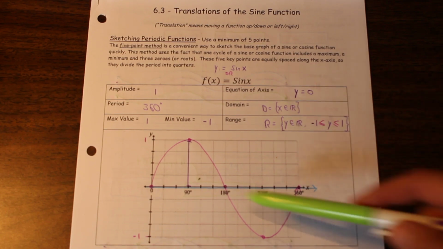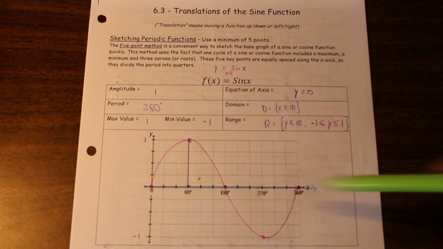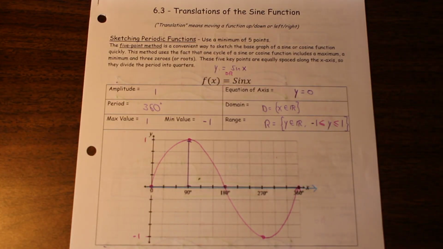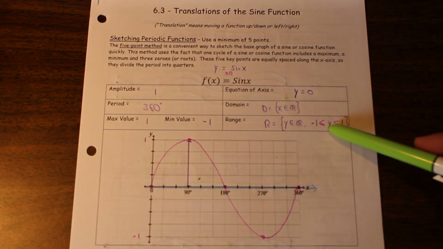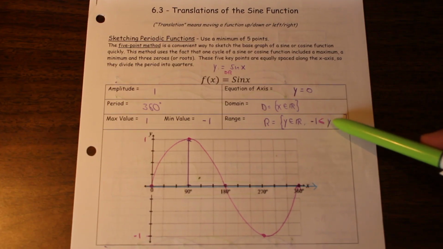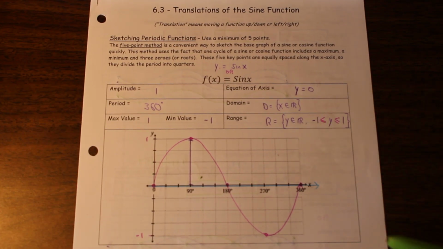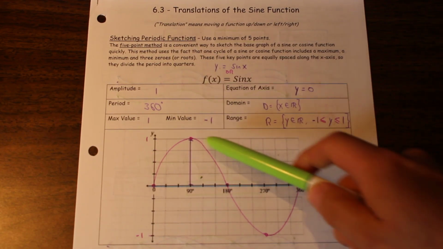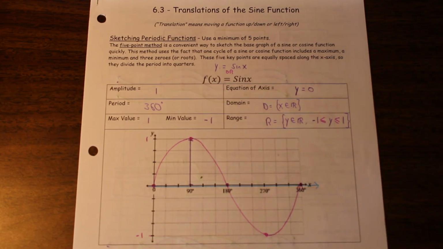The domain, it goes in both directions, waving this way and waving that way forever, so it's x ∈ R. And the range is greater than or equal to -1 and less than or equal to 1. Maximum value is 1, minimum value is -1. So these are the basic properties of this.